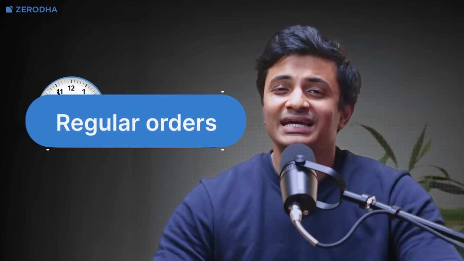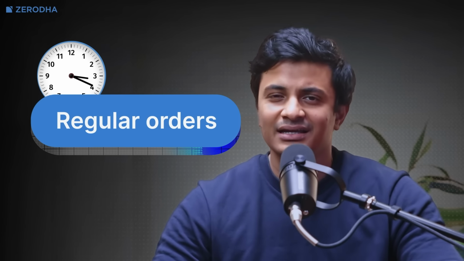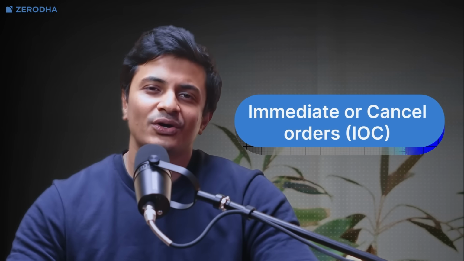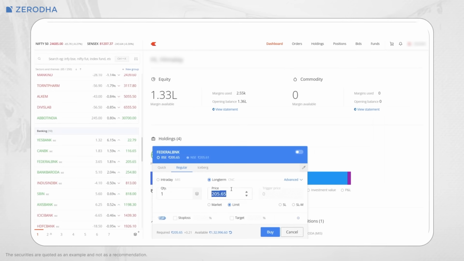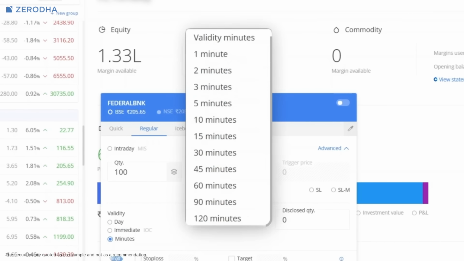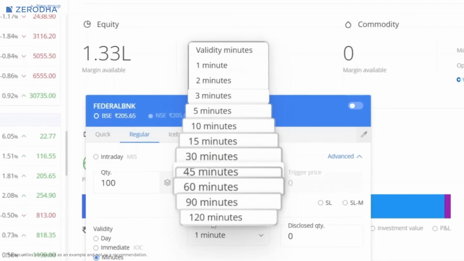Our final feature addresses a very specific but important need. Regular orders stay active for the entire trading day, while IOC or immediate or cancel orders get cancelled instantly if not filled. But what if you wanted something in between? Limited validity orders let you set a custom time frame anywhere from 1 minute to 2 hours.